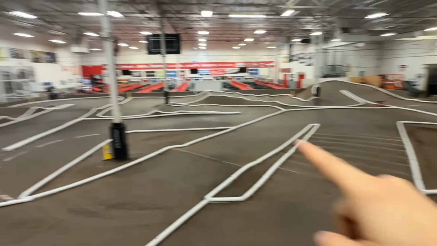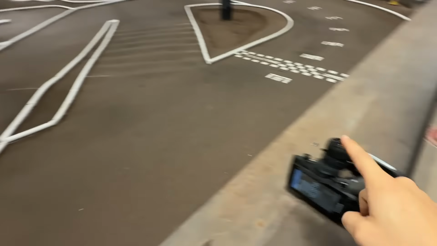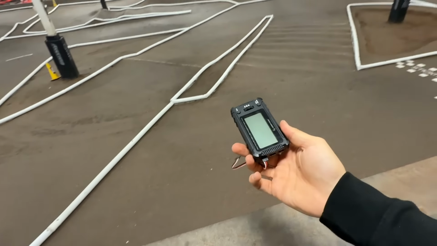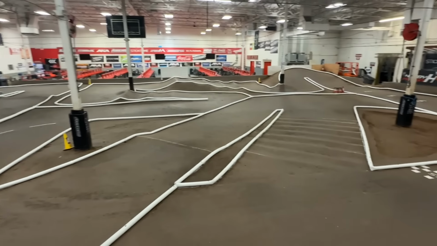So I got my car over there, I got my radio right here, I got my program box right here, and let's get right into it.